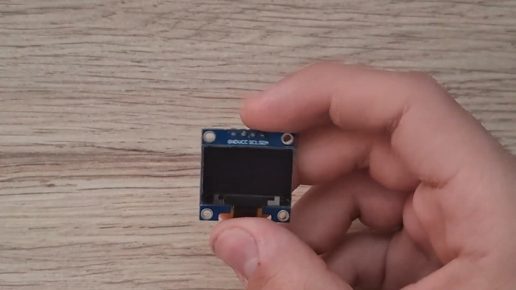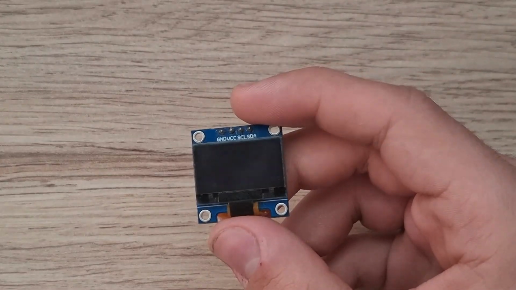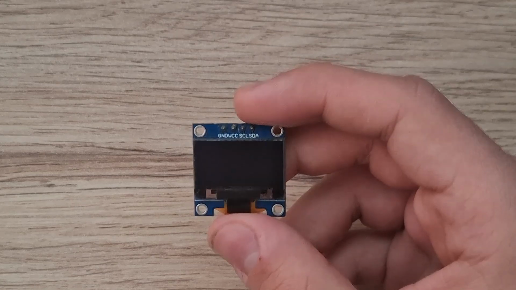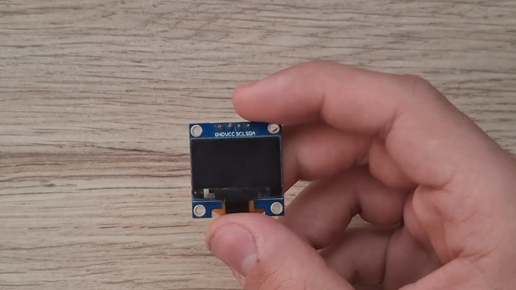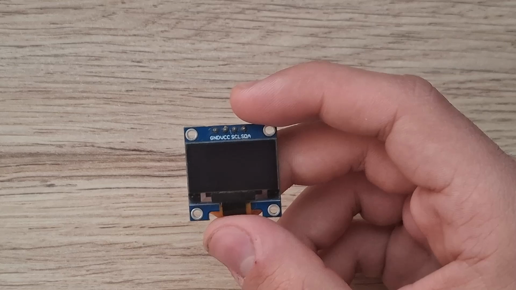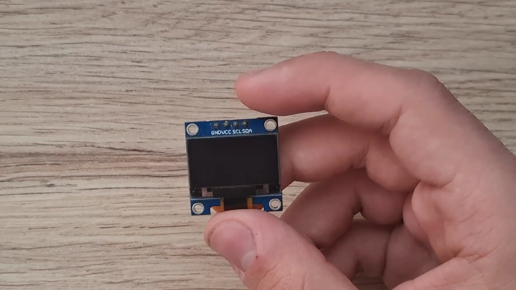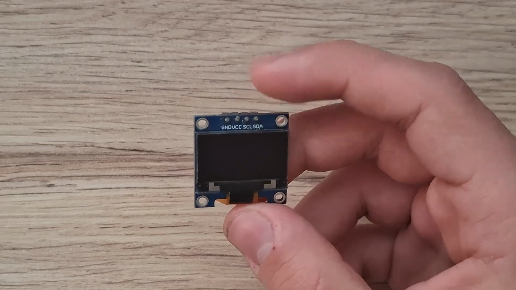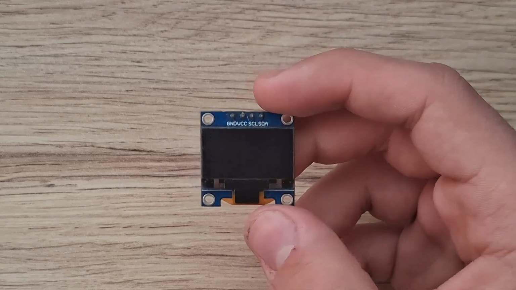This is the 0.96-inch OLED display. It has a resolution of 128 by 64 pixels. It uses the SSD1306 driver and these two pins for communication, SCL and SDA. It's very common and it's easy to use because of its two-pin communication.